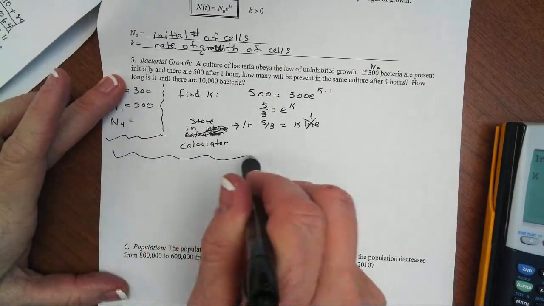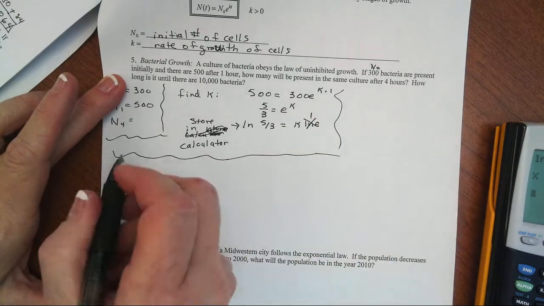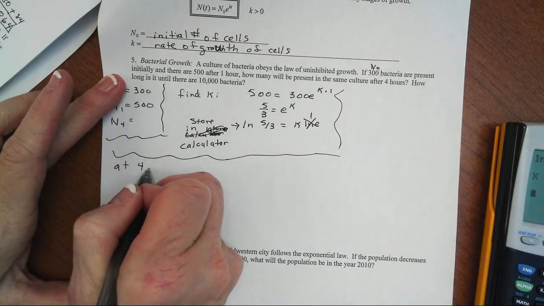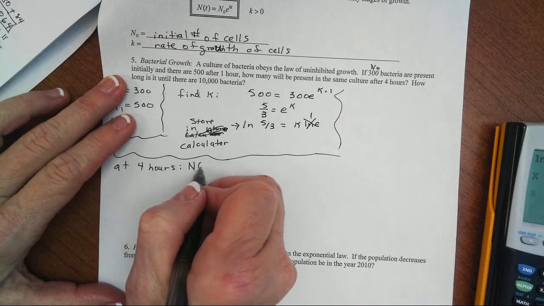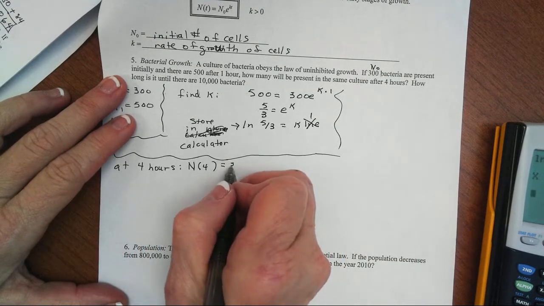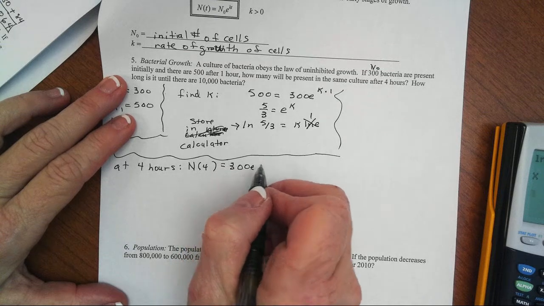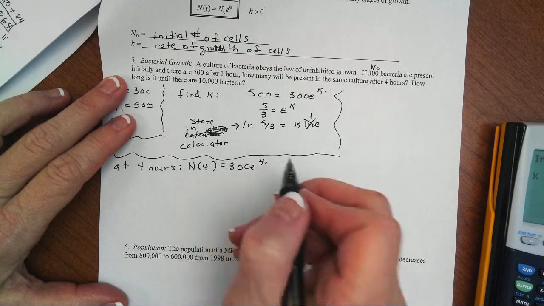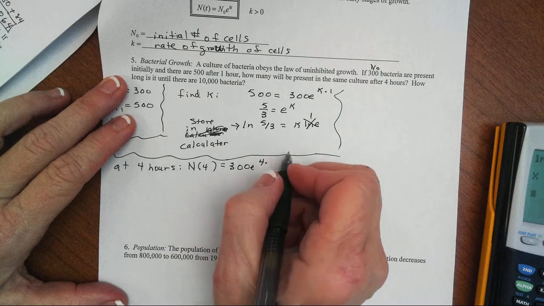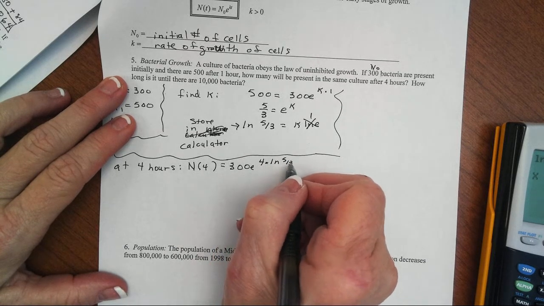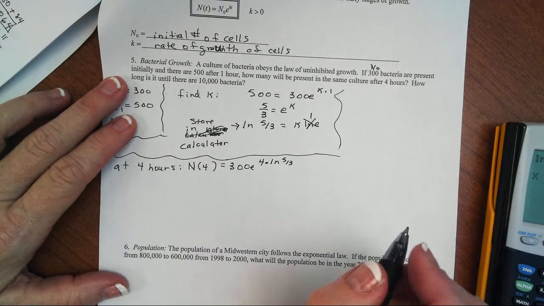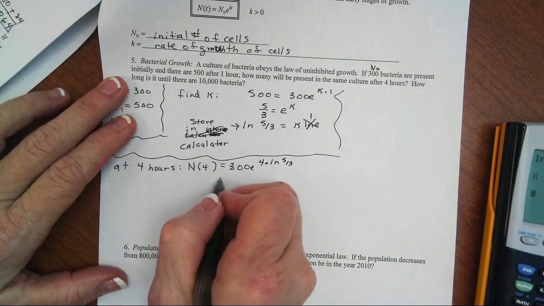So at 4 hours is what we're looking for now. So at 4 hours, n at 4 will equal 300, using the same formula, e to the 4 times, we could just write k, but since it's simple, I'll write times the ln of 5/3. But we have that in the calculator already as our x. And so that's what we're going to type in.